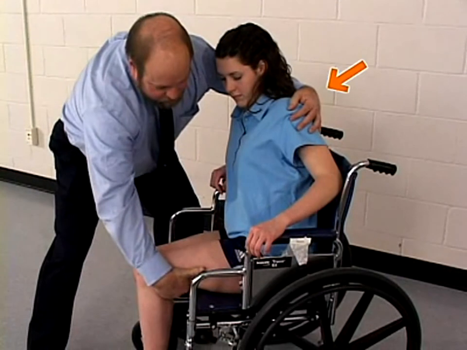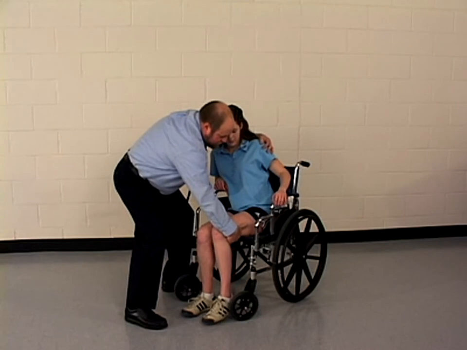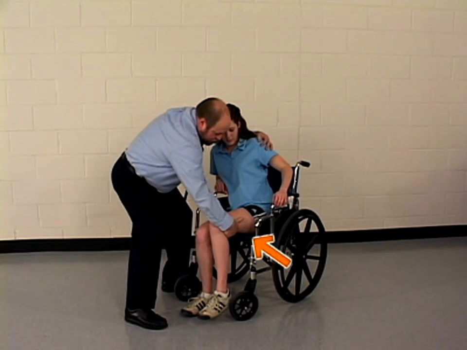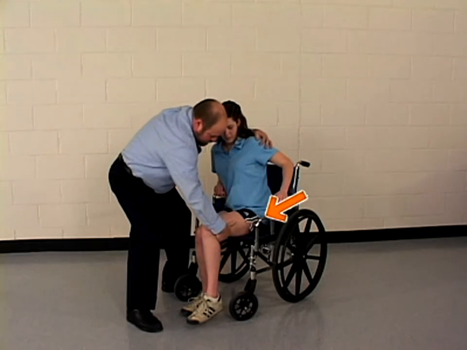The therapist places one arm around the back of the patient, grasping the opposite shoulder with his hand. The therapist then places his other hand under the thigh of the opposite leg of the patient. The patient's weight is shifted toward the therapist to reduce weight bearing on the supported thigh and buttock. The patient is then assisted to move the supported thigh and buttock forward.